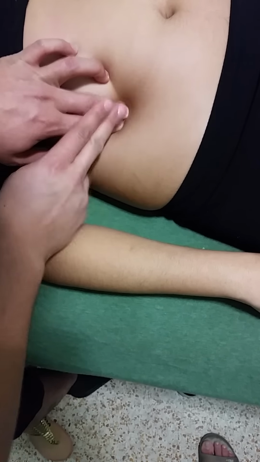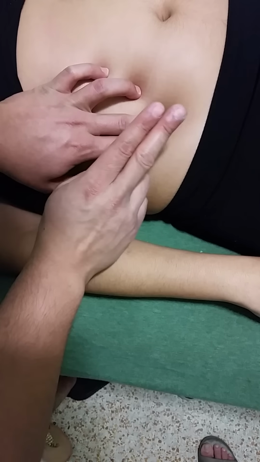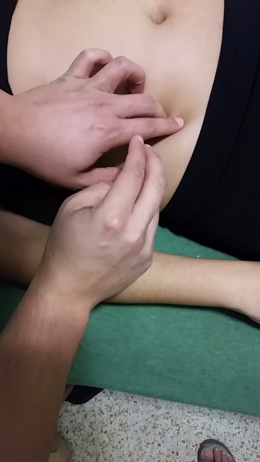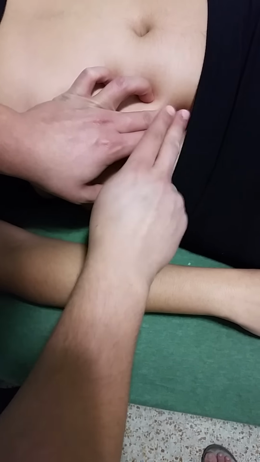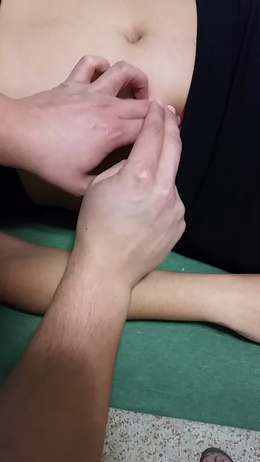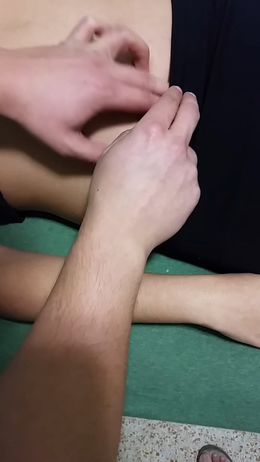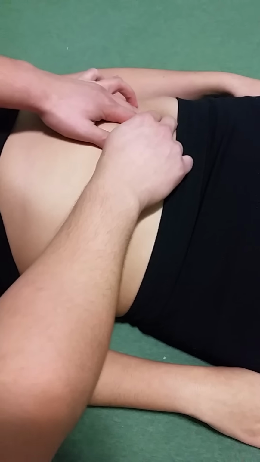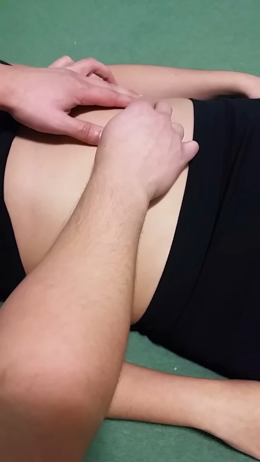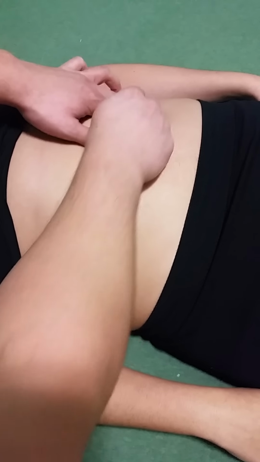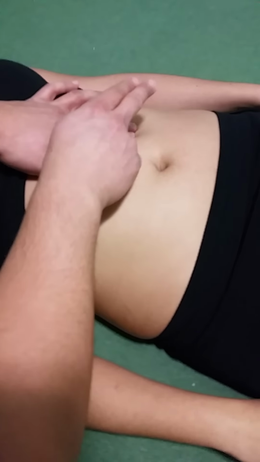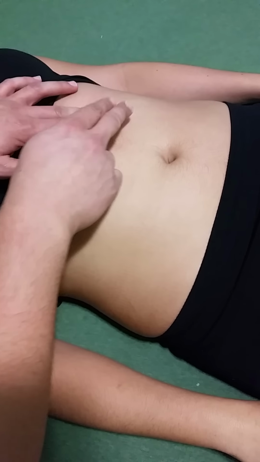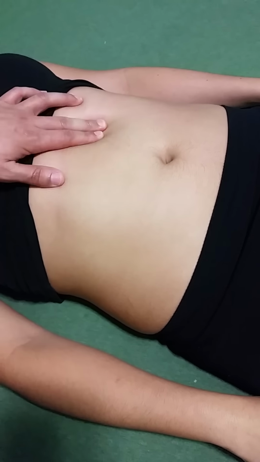Go around it, and just work your way around. Everything seems normal, which is a great sign.